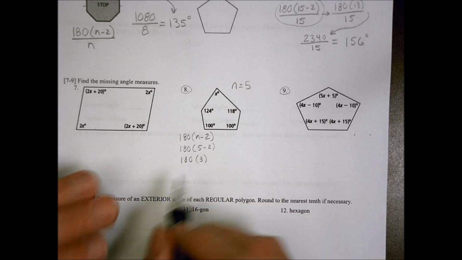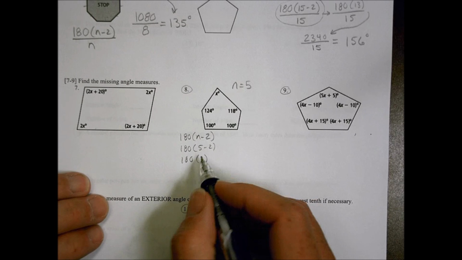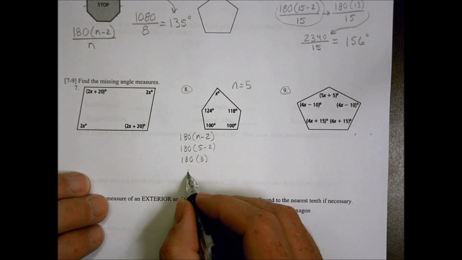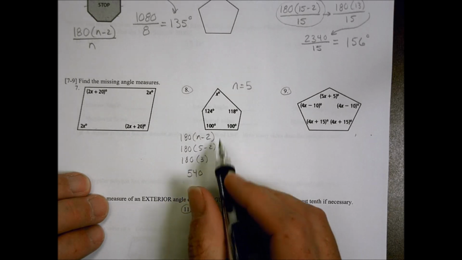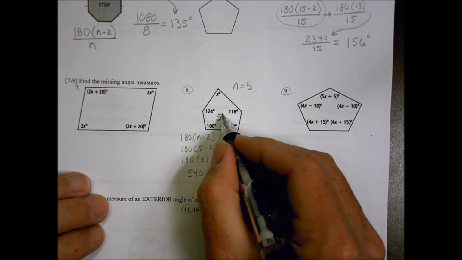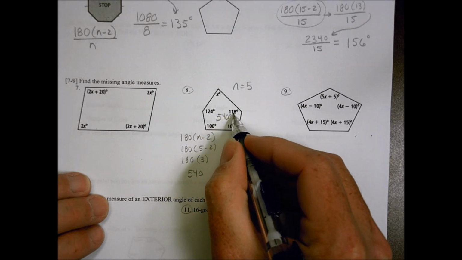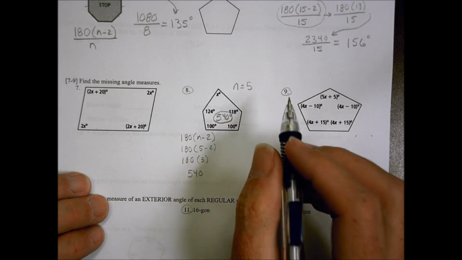If you're a little faster at mental math, that's okay, I just want to show you. 180 times 3 is 540. So the sum of all the angles inside this shape is going to be 540 degrees. That's what I know so far.